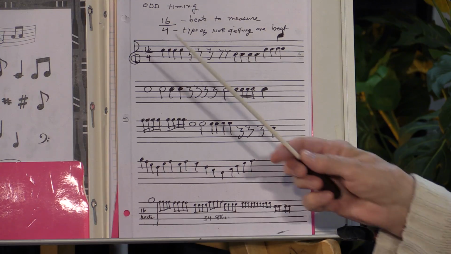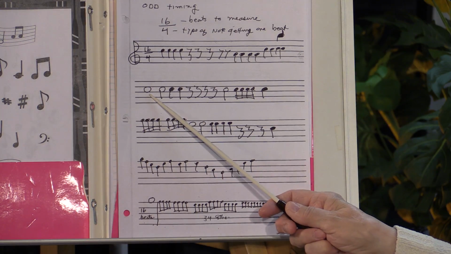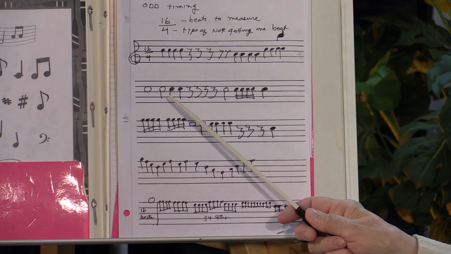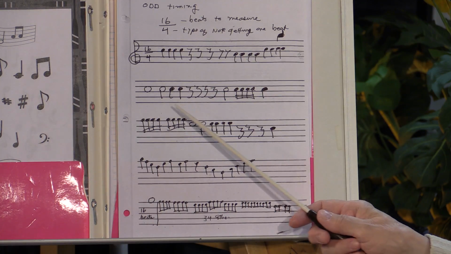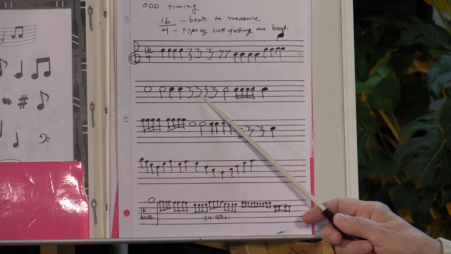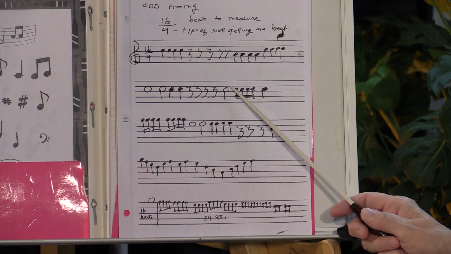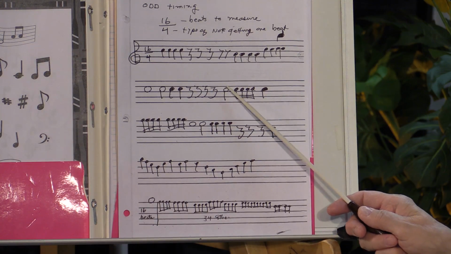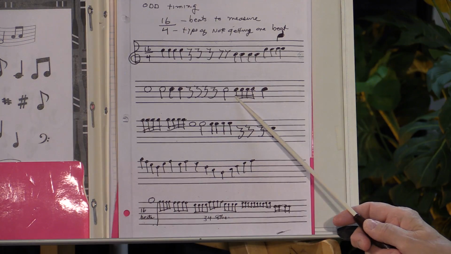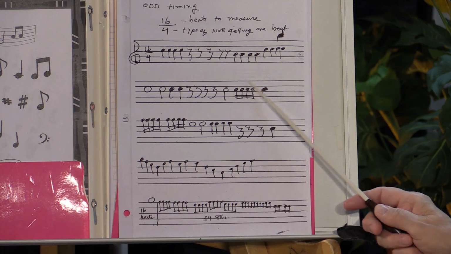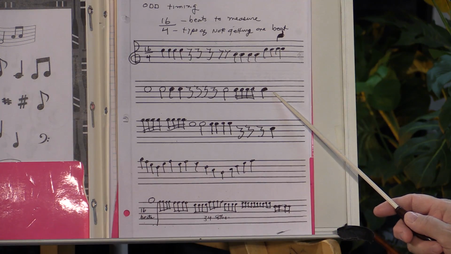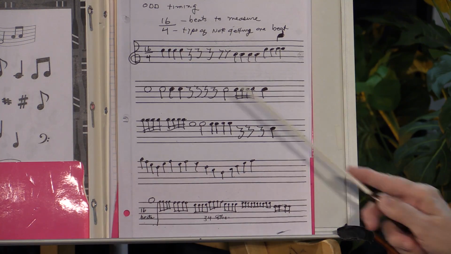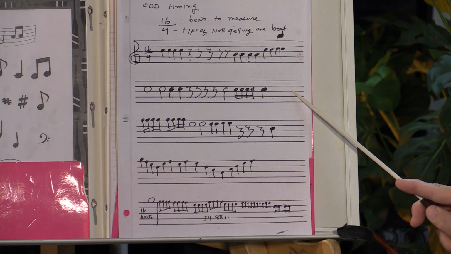Okay, now here's another way. 1, 2, 3, 4, it's a whole note. Half note, 5, 6. Quarter note, 7, 8. Quarter rest, 9, 10, 11, 12. Half note, 13, 14. This is one beat because it's a 16th note. This is 15, and that quarter note makes it 16. 16 beats, that's one whole measure.